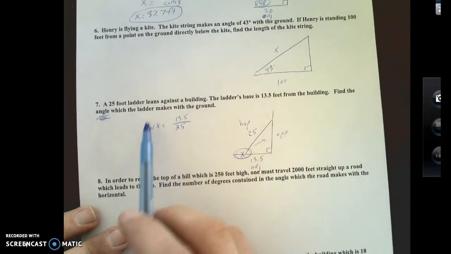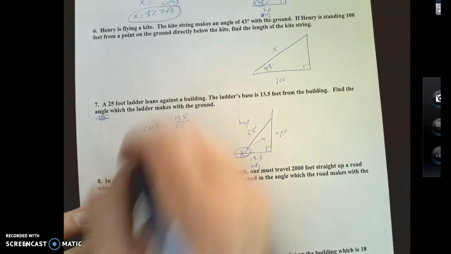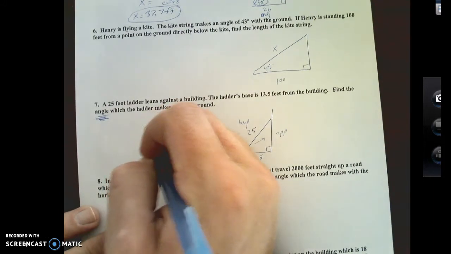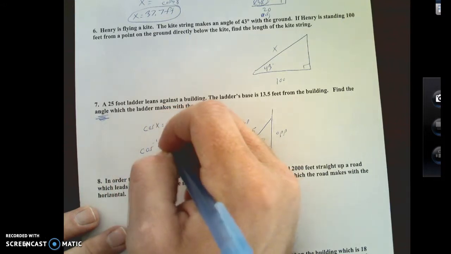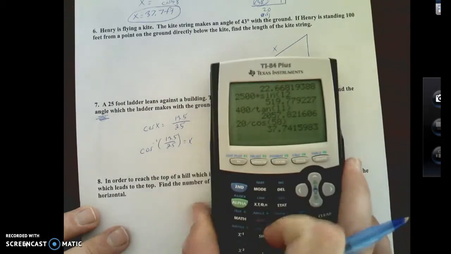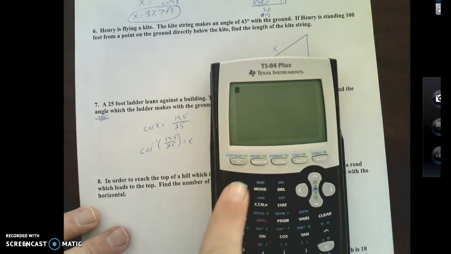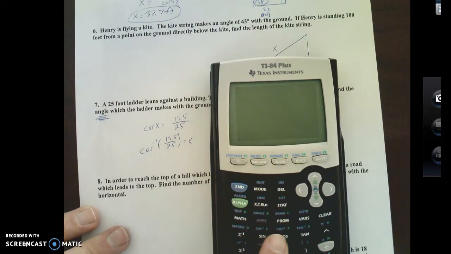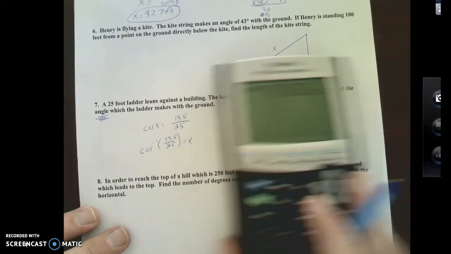In order to find this missing angle, we have to use what is called the trig inverse function. So this is strictly calculator work. I'm going to hit second, I'm going to hit cosine, and now I'm going to type in 13.5 divided by 25, 57.3 degrees.